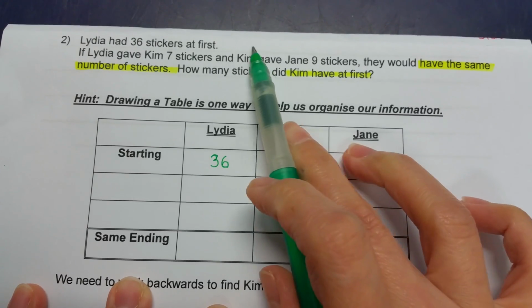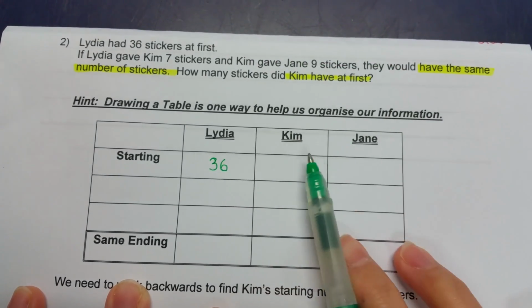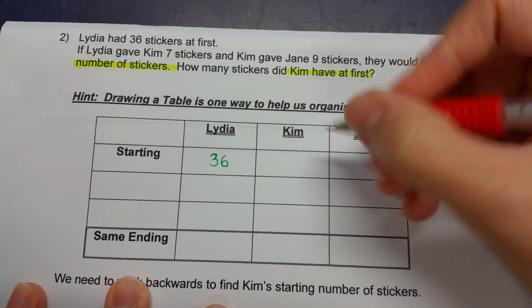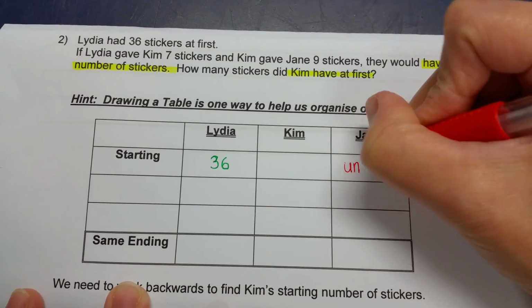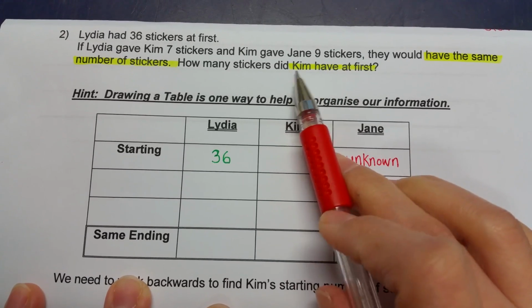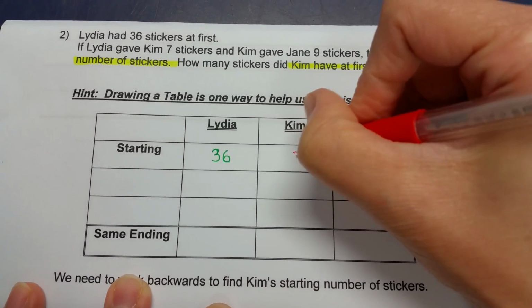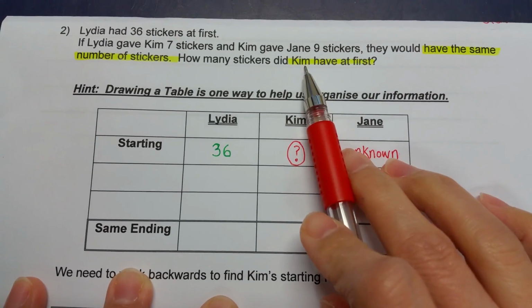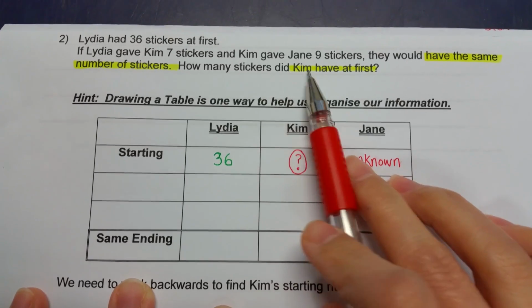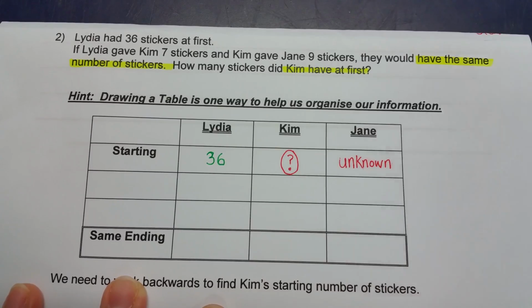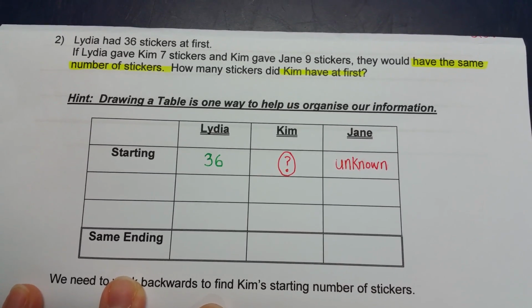However, there's nothing in the question here that tells us what is the starting for Kim and for Jane. So in other words, for Jane, it is unknown. And for Kim, I'll be putting a question mark here because Kim is the person whom we want to find out. How many stickers did Kim have at first? So I'll put a question mark here.